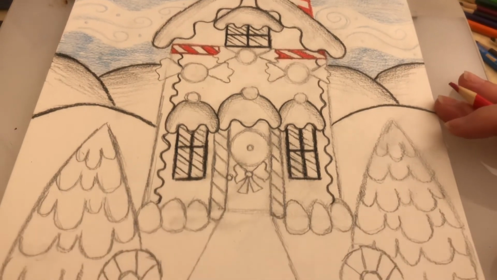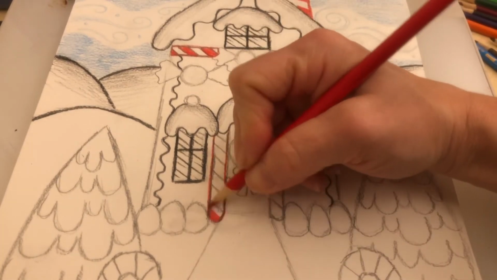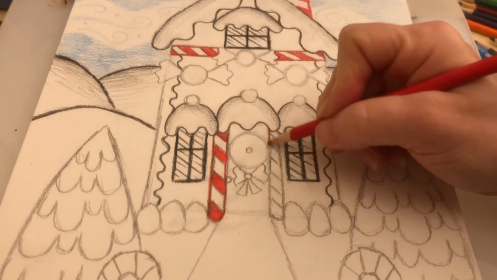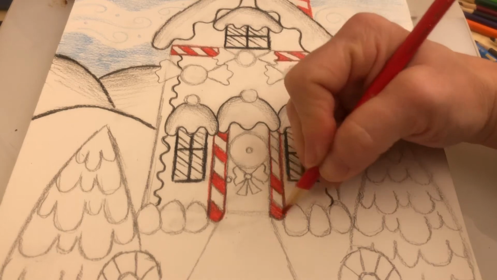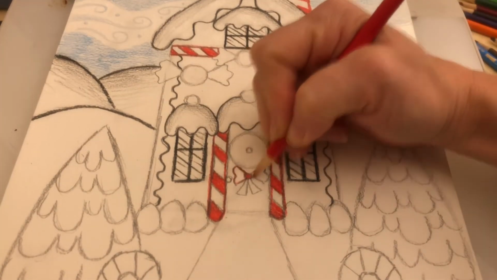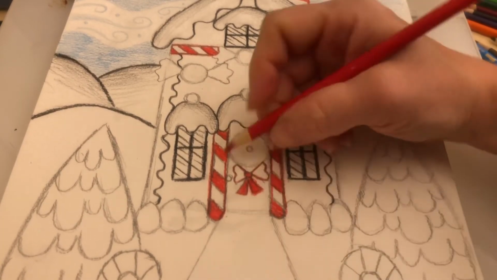Remember, there's those two there. There's two here on the side of the door. So red, white, red, white, red, white. It's that pattern outline around that peppermint stick. And you're doing that same pattern. Now inside this red is a nice red bow.